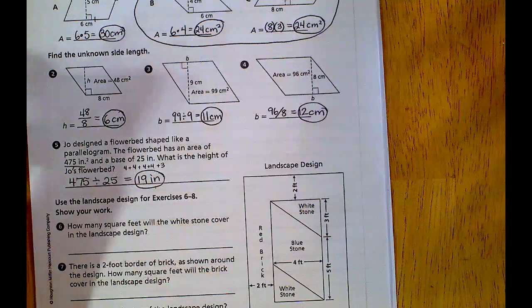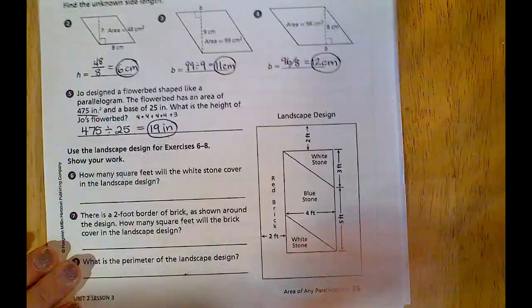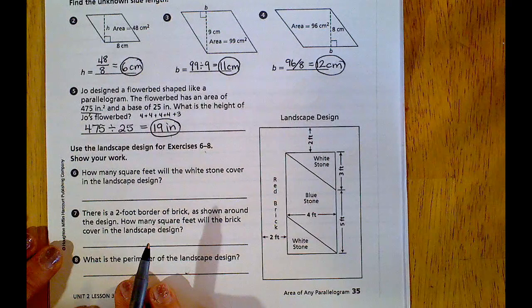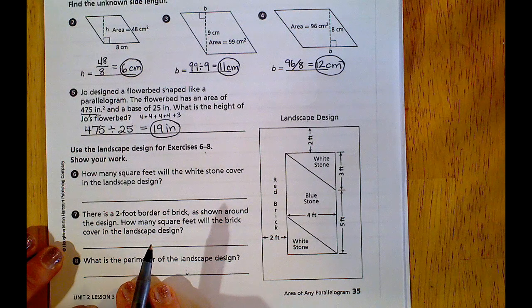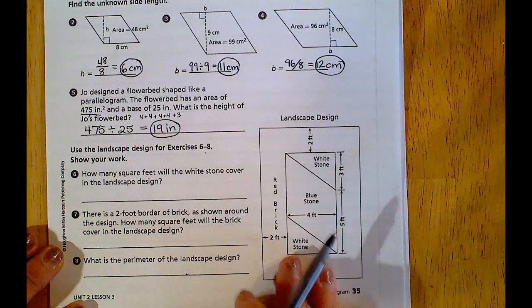All right, next. So it says use the landscape design for exercises 6 through 8. Show your work. I'm not going to lie, I did this and I don't know if I would be a fan of it, but we're going to go with it.